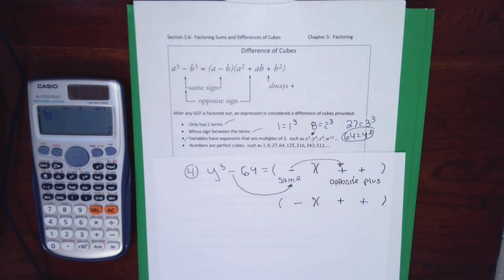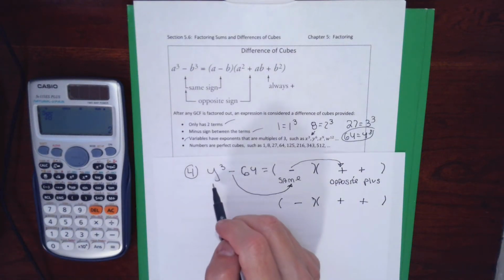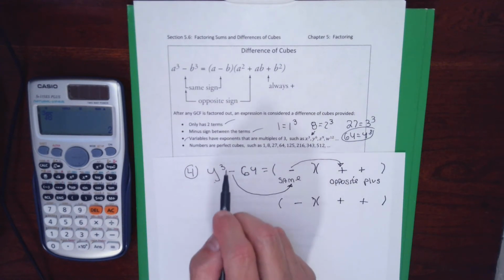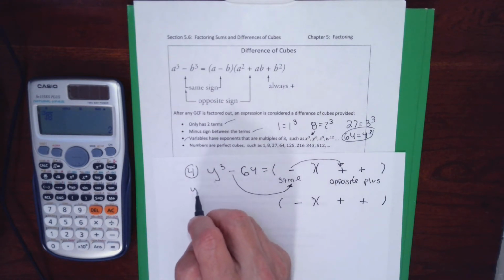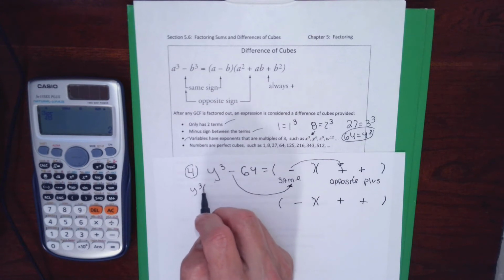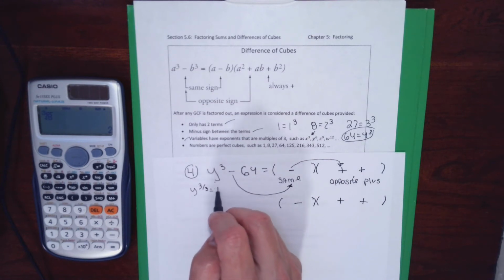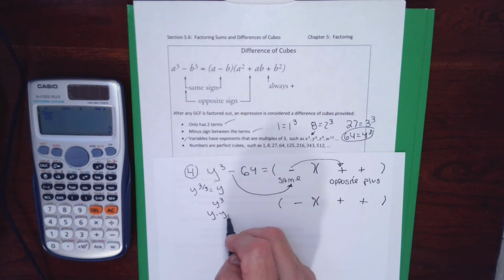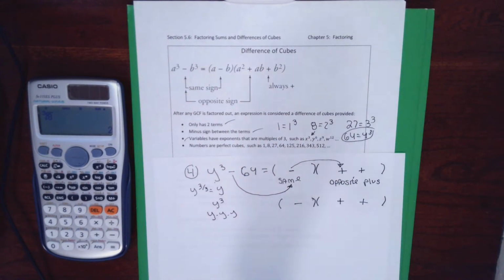To figure out what to fill in the first parentheses, I have to figure out what cubed equals y cubed and what cubed equals 64. For the y, I'm just going to divide its exponent by 3, and that's going to give me y to the first. So I know that y cubed is equal to y times y times y.